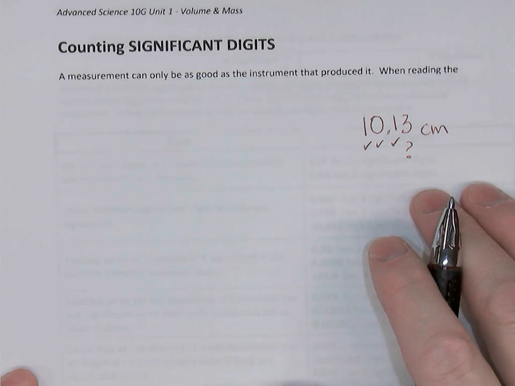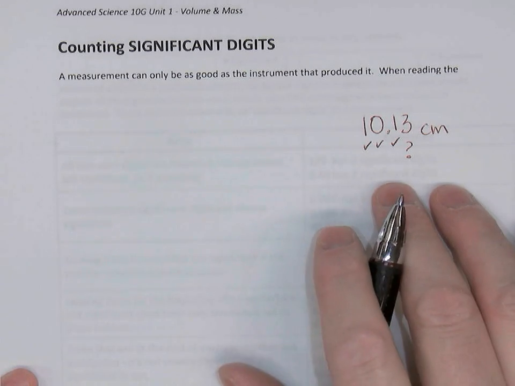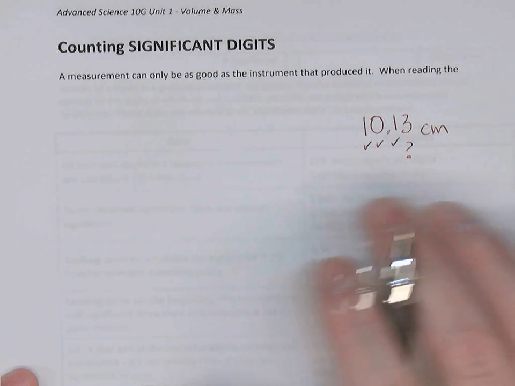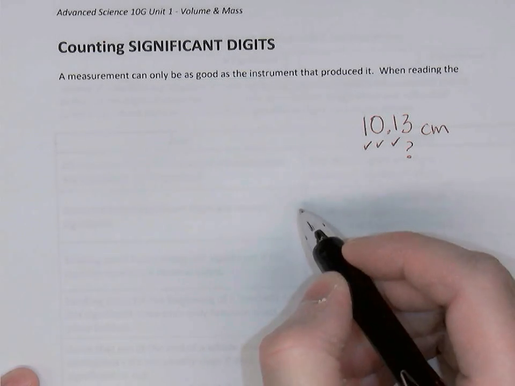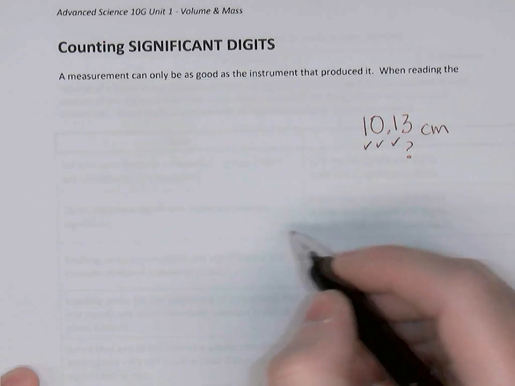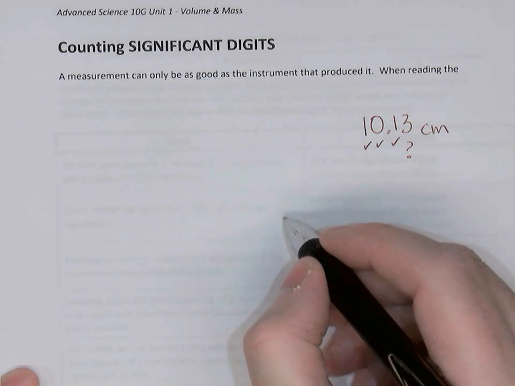That's how you record measurements in the lab. You record all the digits of which you're certain, plus one extra digit of which you are uncertain, which is being estimated.